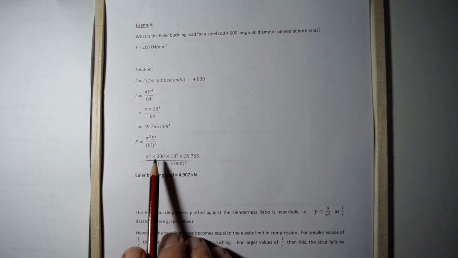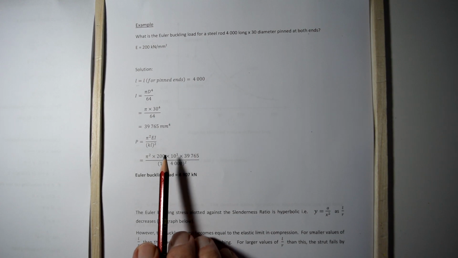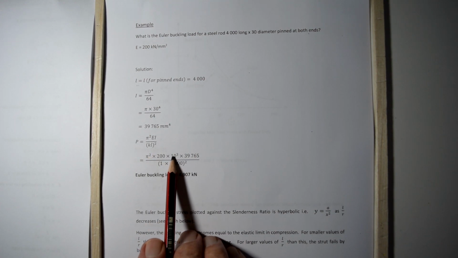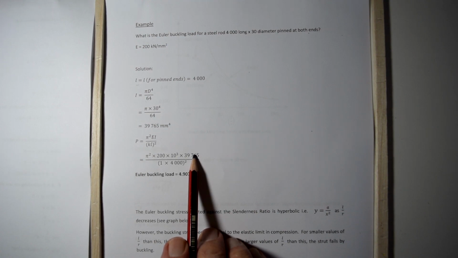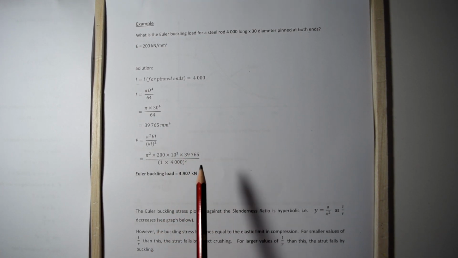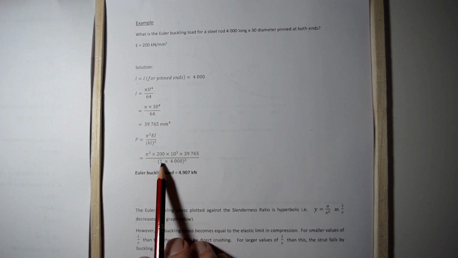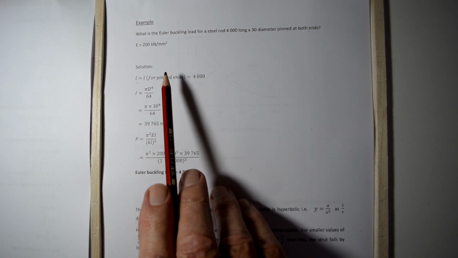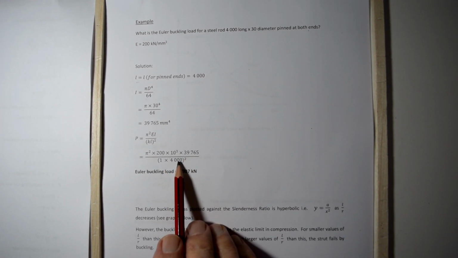So pi squared multiplied by E, which is 200 times 10 cubed. That's 200 kilonewtons per square millimeter, or 200,000 newtons per square millimeter, multiplied by the moment of inertia, which we computed up there, divided by the actual effective length from the previous table, which is 1, because the strut is pinned at both ends. 1 times the length, which is 4 meters, 1 times 4,000, all squared.